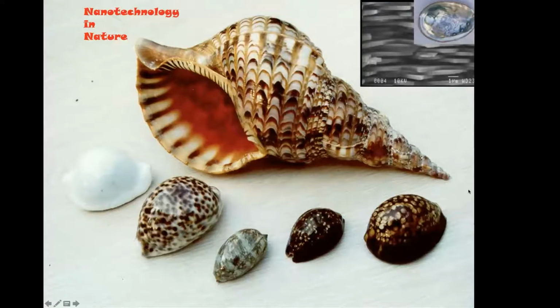Why is it interesting? If I look into the material, it is nothing but calcium carbonate, like chalk, but not just a calcium carbonate bulk thing. The way the calcium carbonate is arranged in this particular seashell is very interesting, and the shape is interesting.